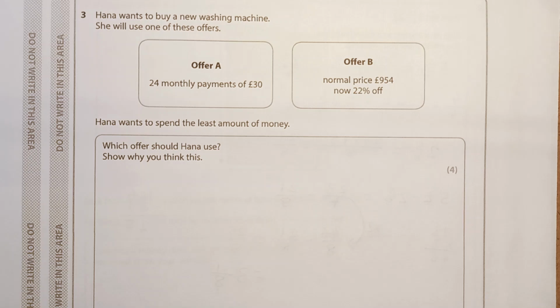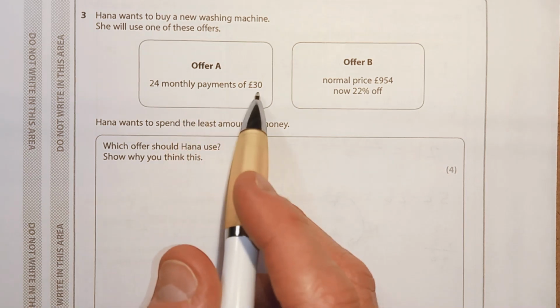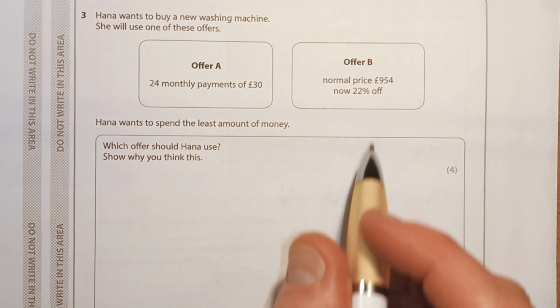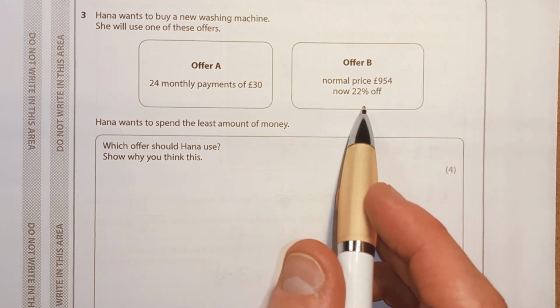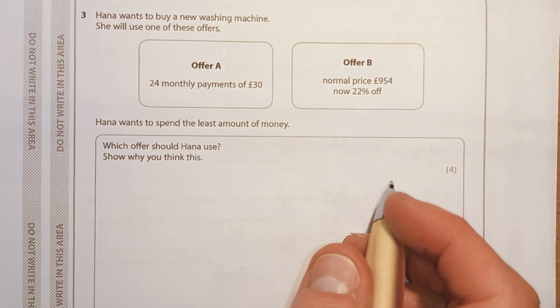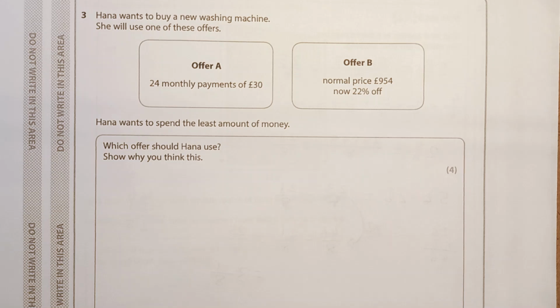Question 3. Hannah wants to buy a new washing machine. She will use one of these offers. So offer A, we've got 24 monthly payments of £30. Offer B, normal price £954, now 22% off. Hannah wants to spend the least amount of money. Which offer should Hannah use? Show why you think this.